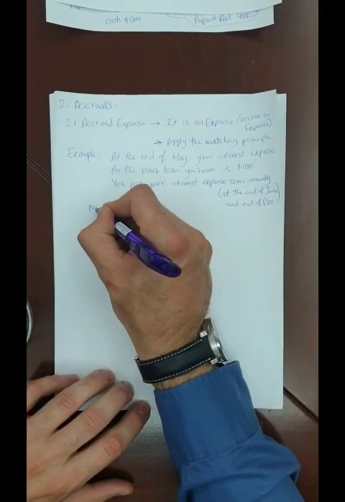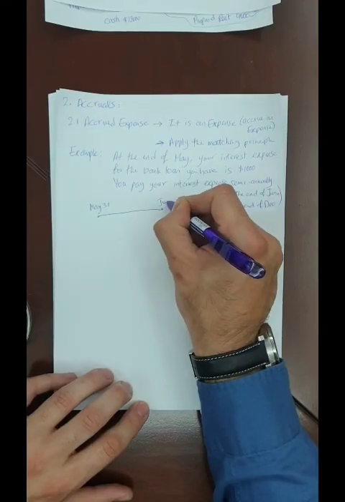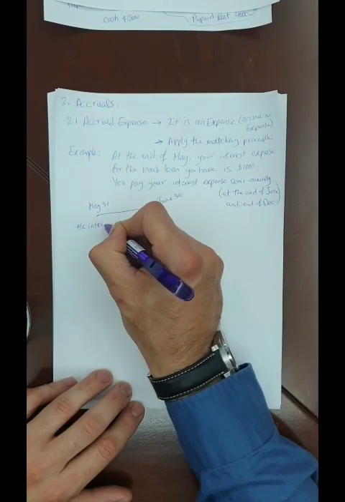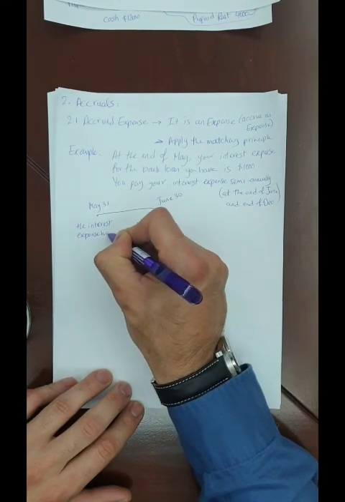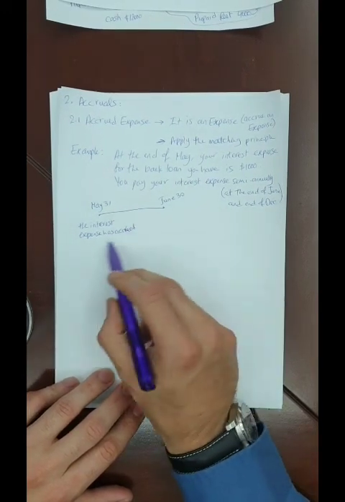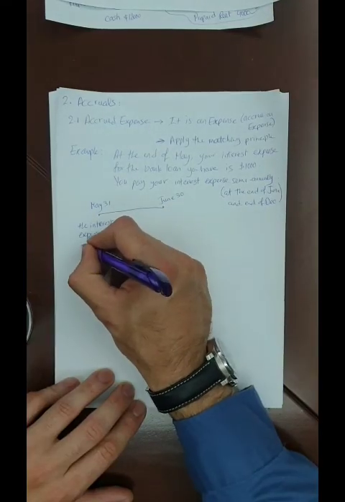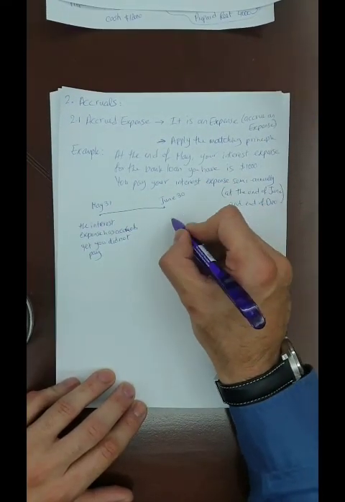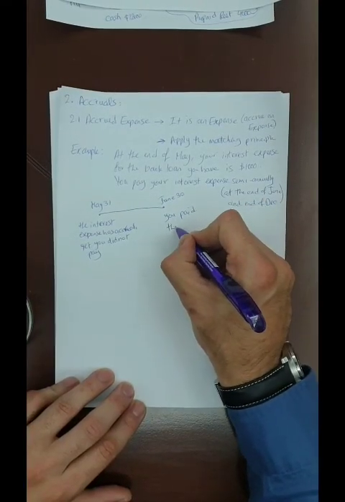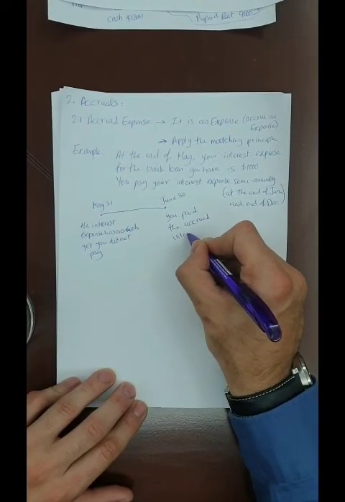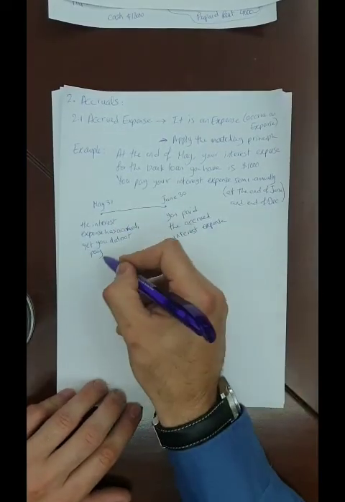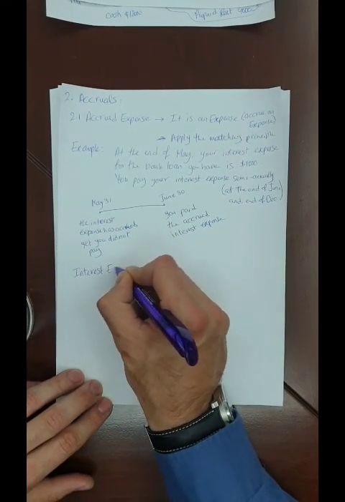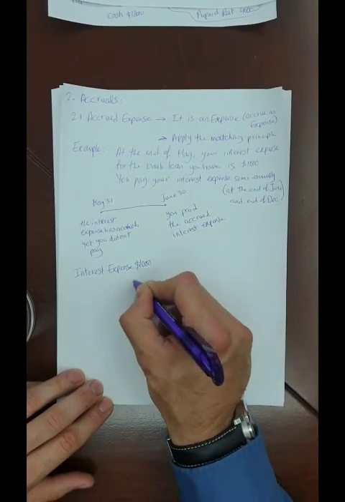So this is May 31, and this is June 30. On May 31, the interest expense has accrued. Accrued simply means that it should have been paid on this day, yet you haven't paid. Yet you did not pay on that day. On June 30, you paid the accrued interest expense. So the accounting entry over here will be an interest expense, so it is incurred, and you haven't paid it, so it's a liability, so interest payable.